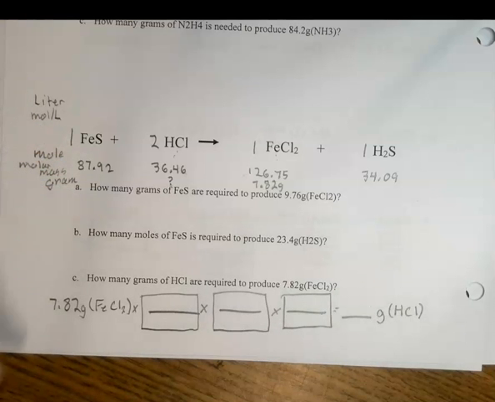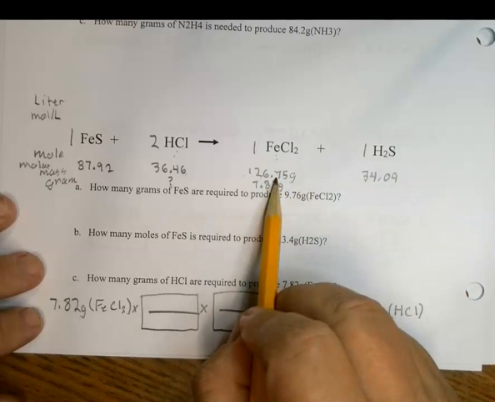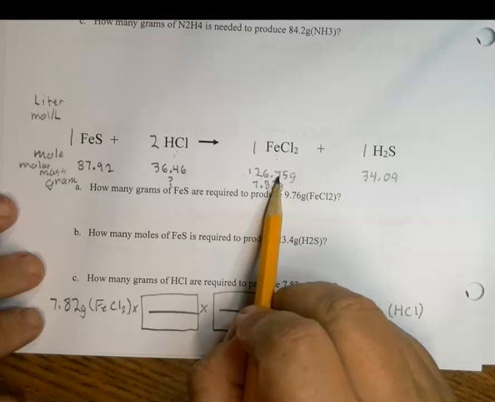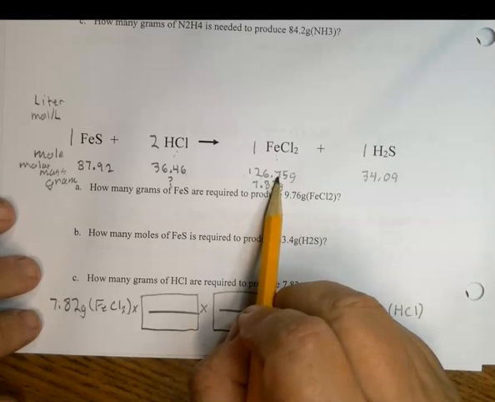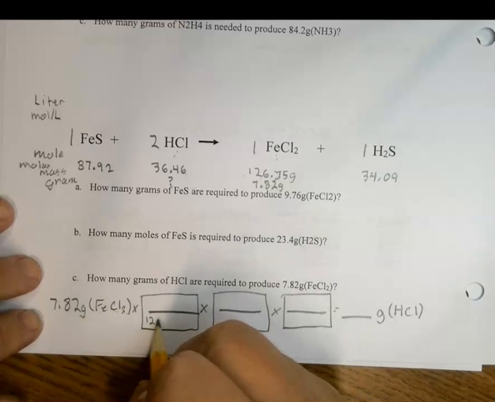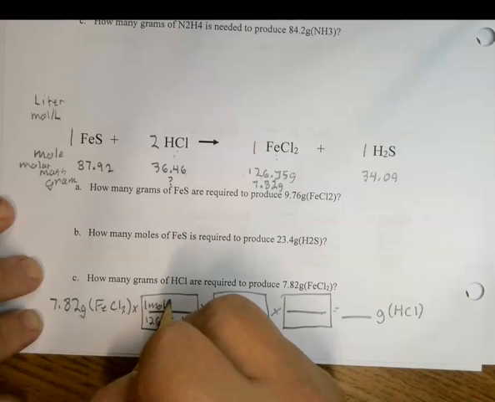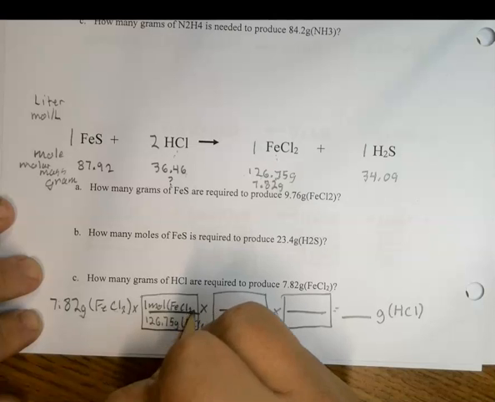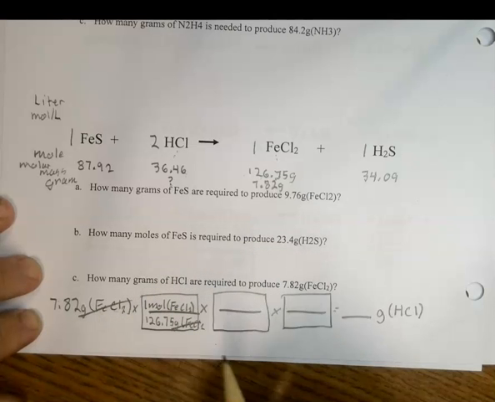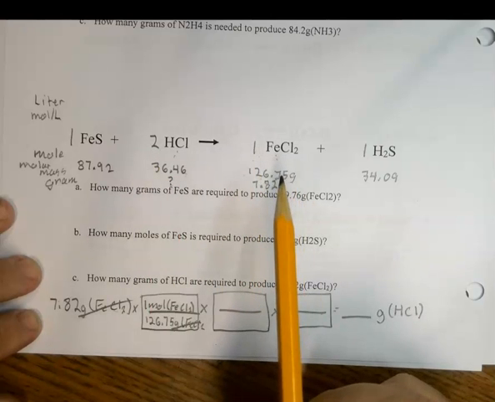Okay, so what do we have to do? We have to go from grams to moles. So this is telling me that there's 1 mole of FeCl2 for every 126.75 grams of FeCl2, or 126.75 grams of FeCl2 over 1 mole of FeCl2. I need grams on the bottom to cancel with this, so it's going to be 126.75 grams. And on the top, molar mass is always 1 mole. Cancels and cancels.